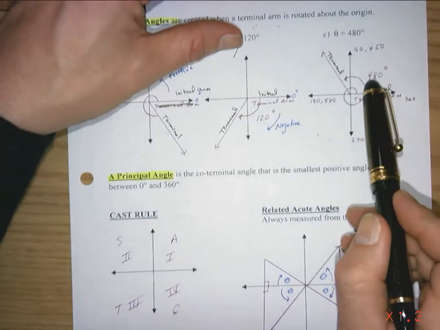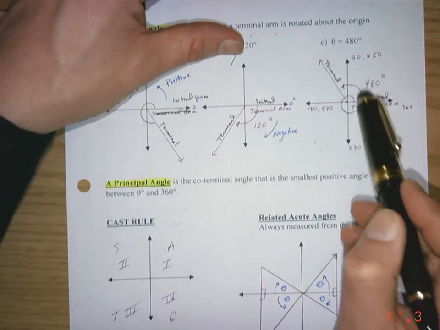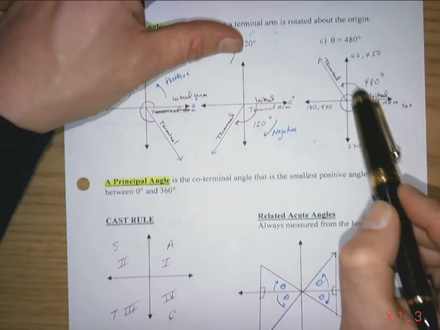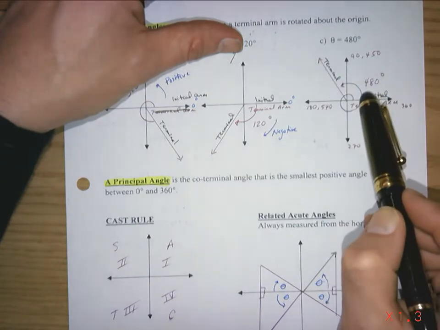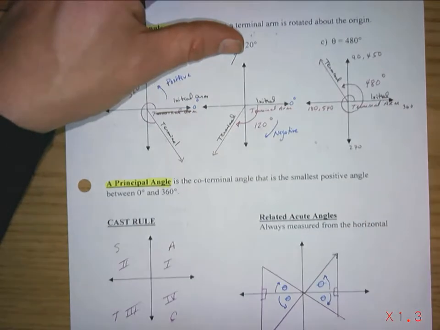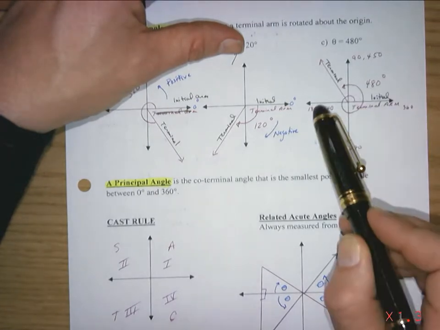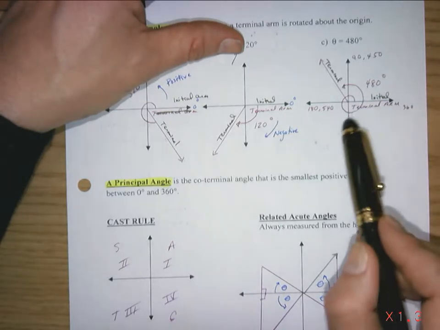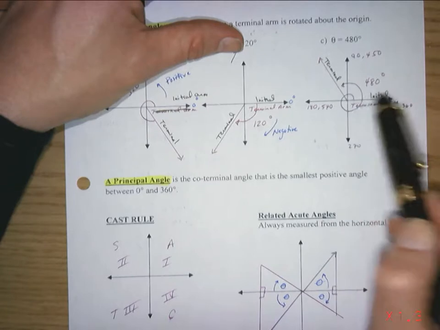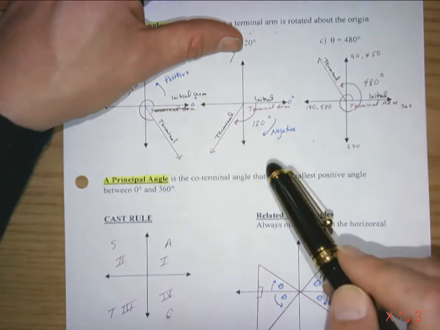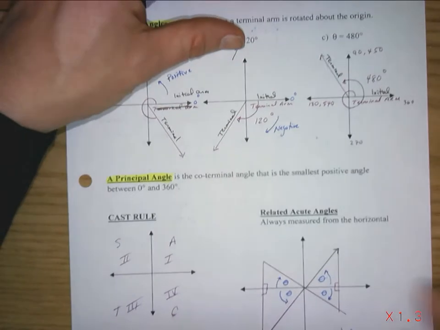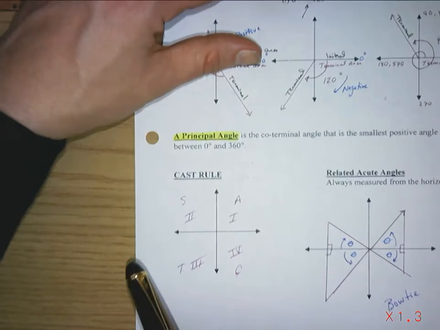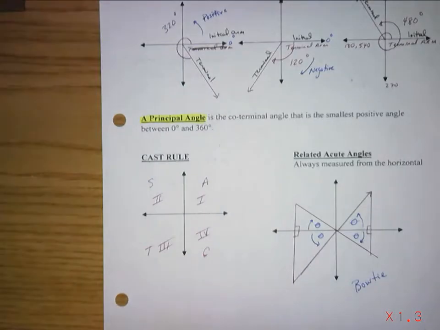Take a look at this. 480 degrees. Well, that went all the way around and then some more. So for a coterminal angle, instead of going all the way around and then some more, skip going all the way around, just do the some more. So it would be 480 without the 360 before it. So that would be 120. So 120 degrees here is the same as 480 degrees. It takes you to the same place. Which one would we prefer our answer to be? The 120, because it's the smallest and positive between 0 and 360. So there you go.